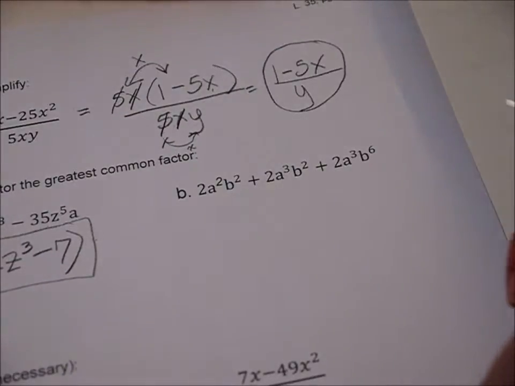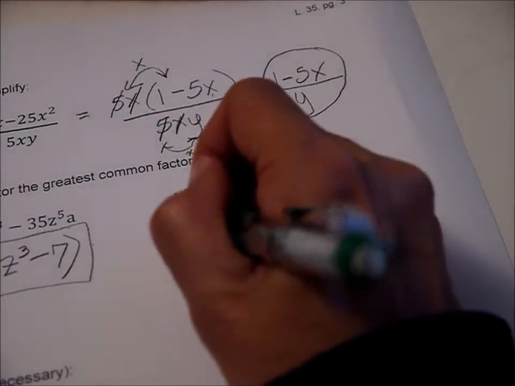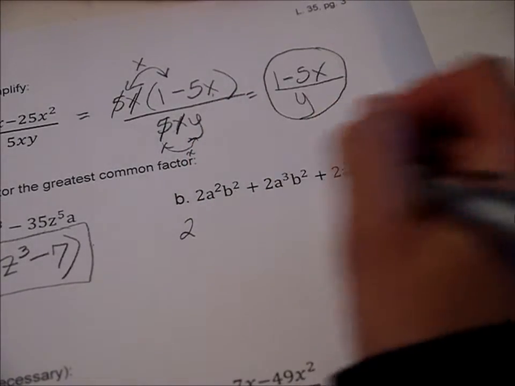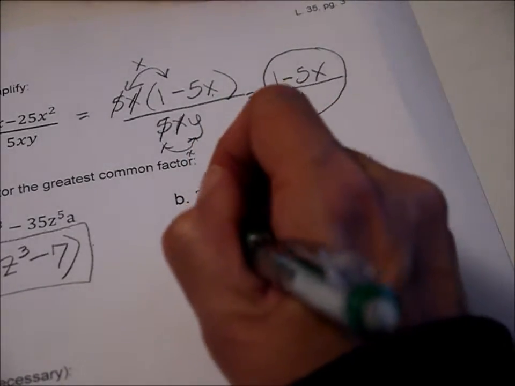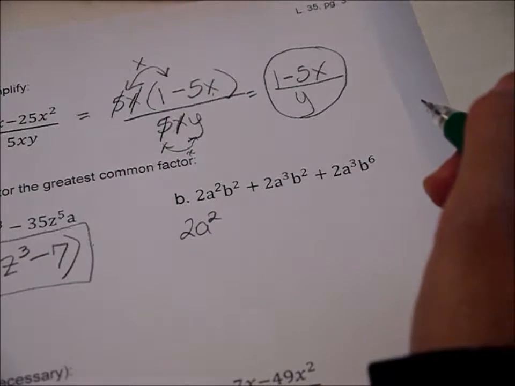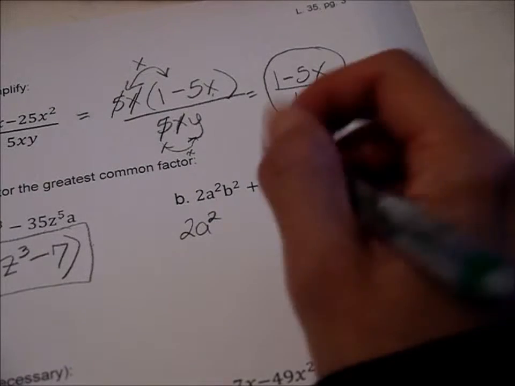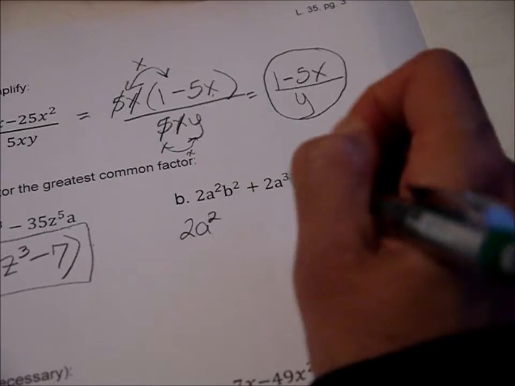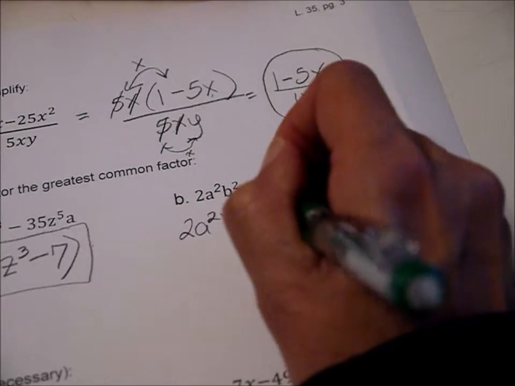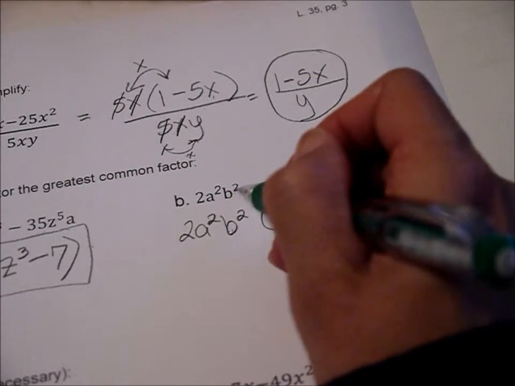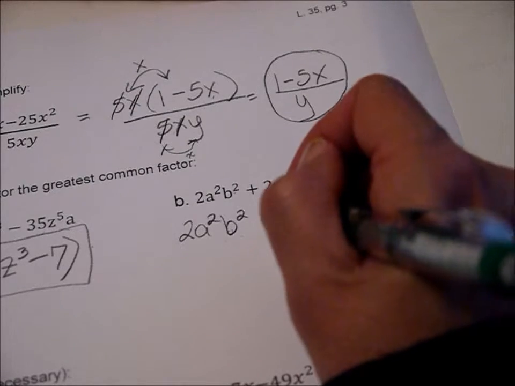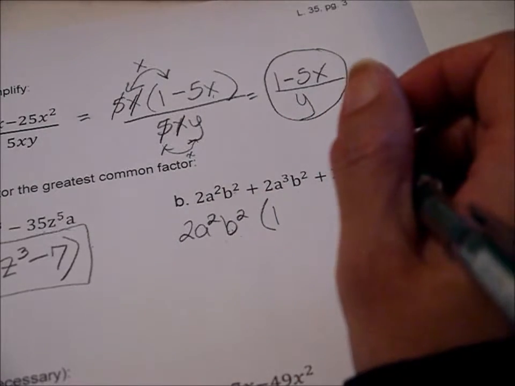Next one. Okay, it looks like 2 goes into everything. And they all have an a and they all have a b. Just how many a's do they all have? All right, a squared is the greatest one that goes into all of them. And they all have at least a b squared. So notice that this is the same as that. So this times 1 equals 2a squared b squared.